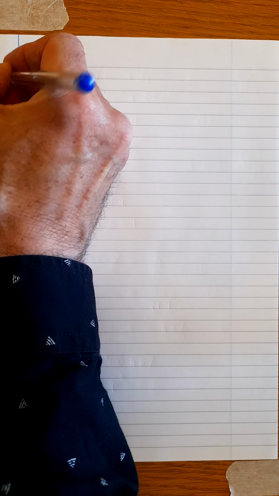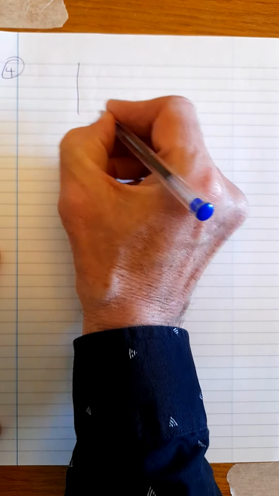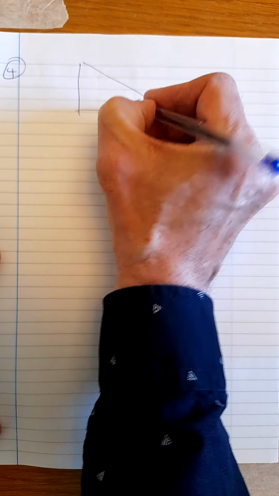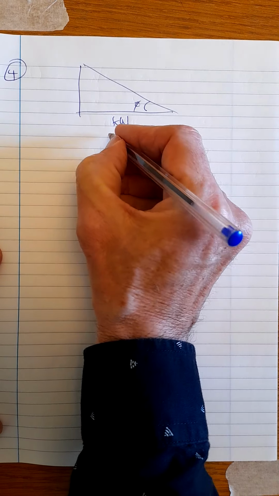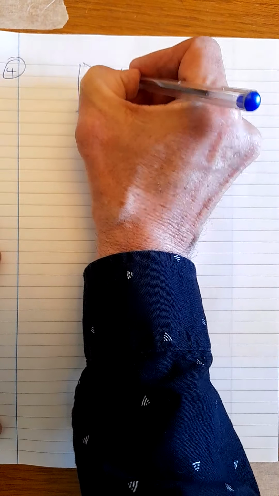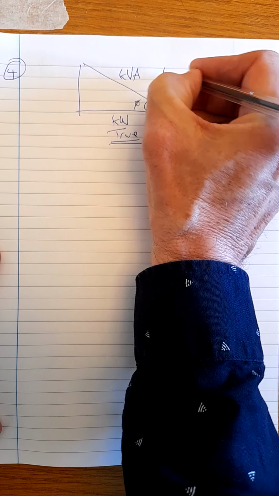On to question 4. Let's check I'm still lined up. Okay, so on to question 4. The simple thing here, it's asking you about power and the power triangle. So it's a very simple question. A sketch will do. There's your phase angle. kW, this is true power. Apparent power is on the hypotenuse, kVA, so that's apparent.